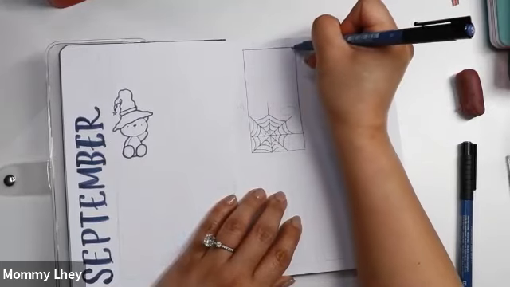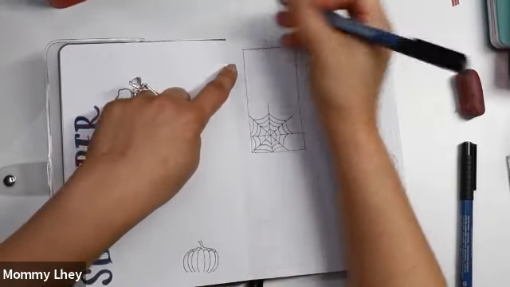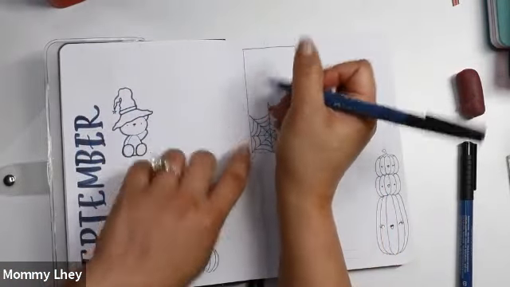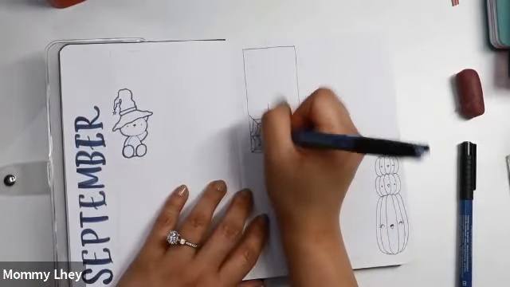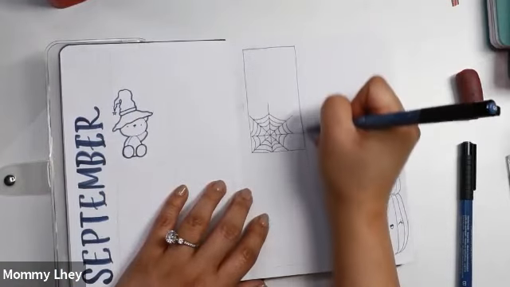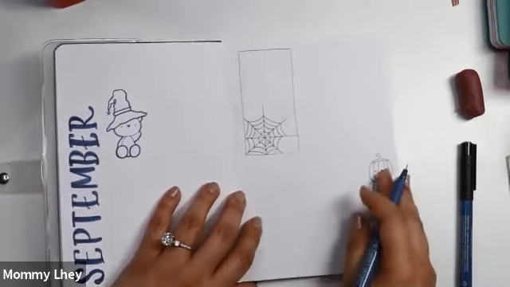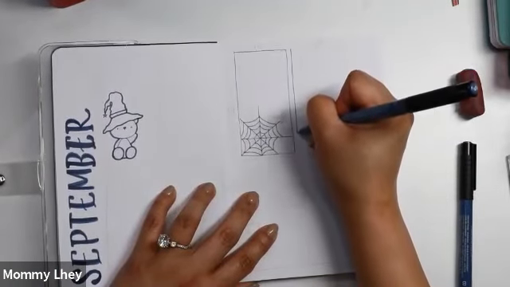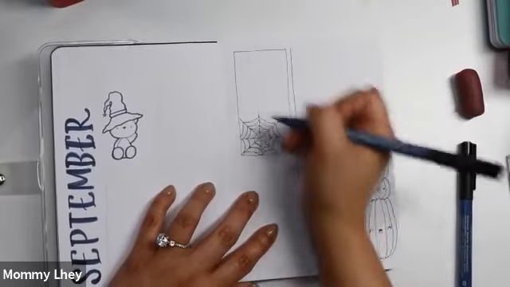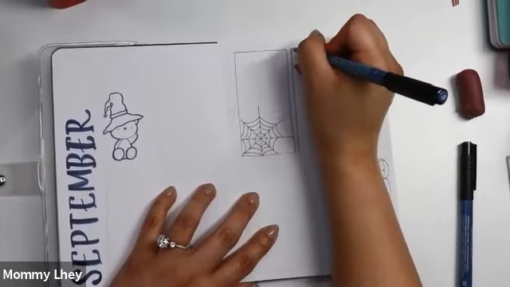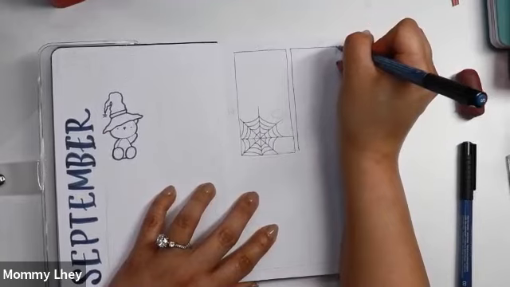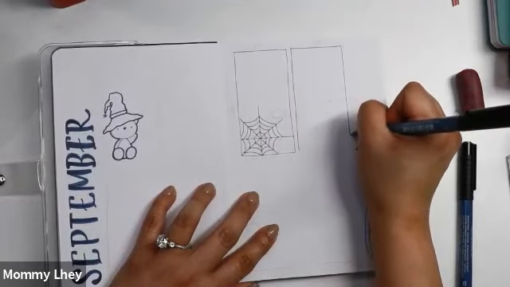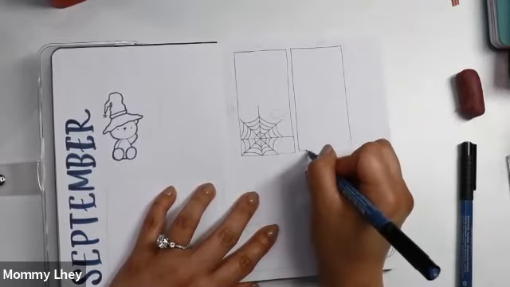See, I should have done the top first. See what I'm talking about? If I would have done the top, I would not have to worry about smudging this line. So this line, this line, this line, and then that line. That's how I should have done that. So let's practice here. So we have this line. I don't have to worry about smudging anything here. I'm going to do the top first, and then I'll do this one, and then close it in.